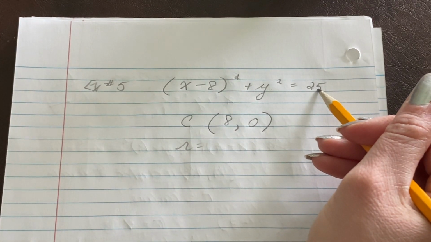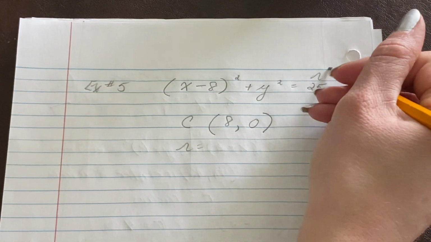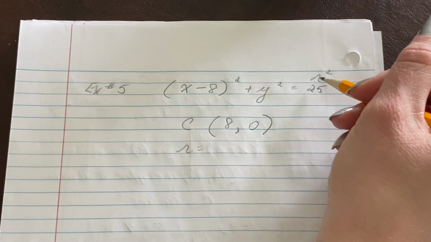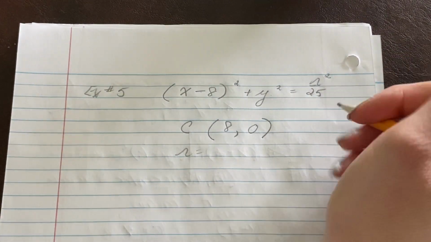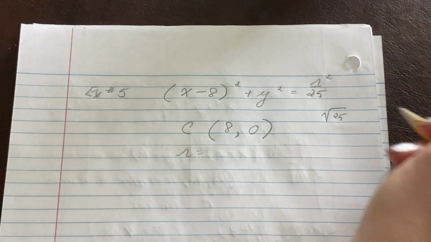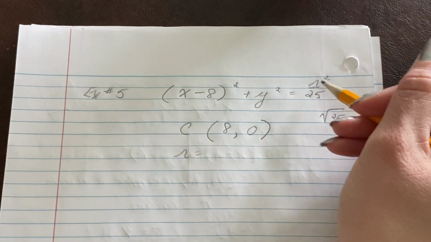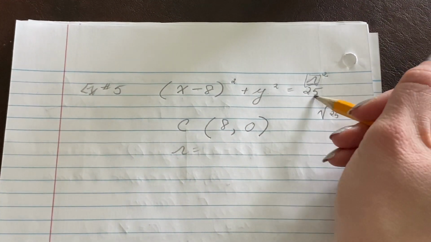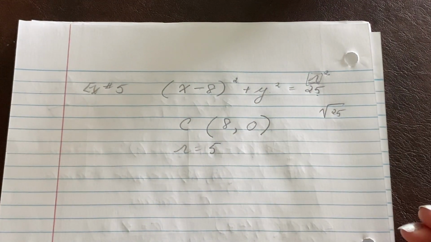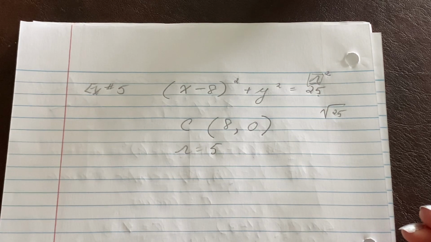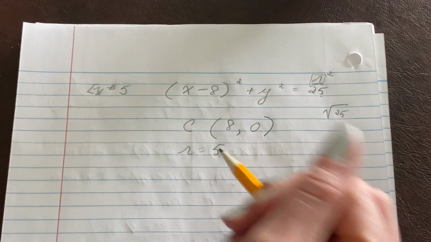For our equation of a circle, remember this is r squared. So in order to get just the base, which is the radius, I have to take the square root of 25. Okay, because I want to know what number I squared in order to get 25. It has to be a positive value because you're talking about distance. So the radius is 5.